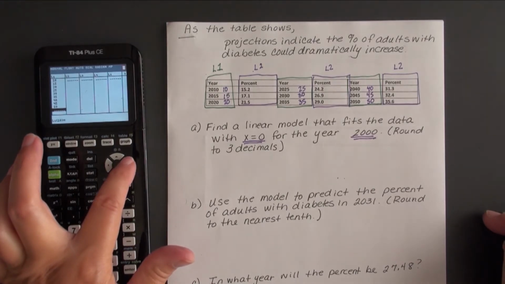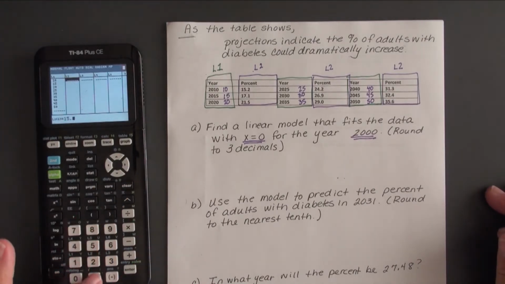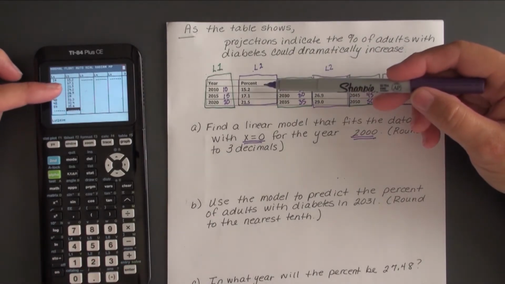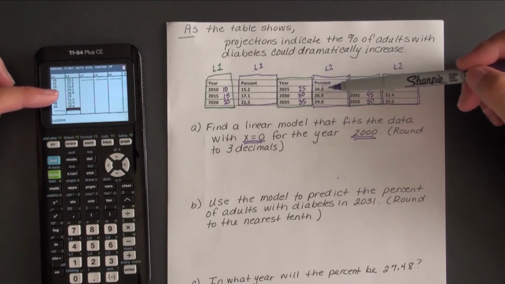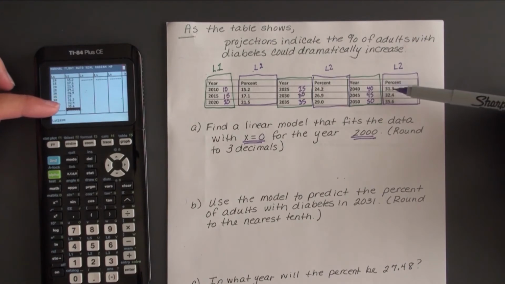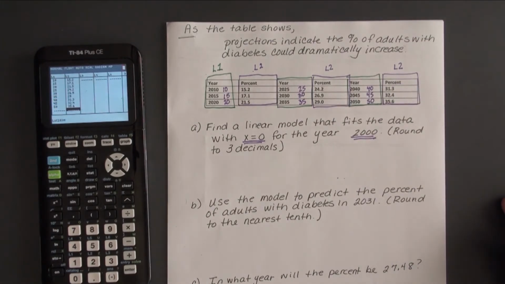Okay, and then I'm going to go over to my list 2 and type in each of my percentages. The first one is 15.2. The second one is 17.1, 21.5, 24.2, 26.9, 29.0, 31.3, 32.4, and 35.6. And again, I'm going to make an effort to make sure that all of my numbers are correct. Okay, so we've got our numbers in there.